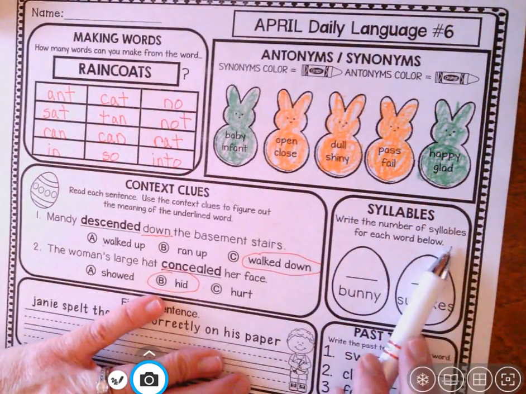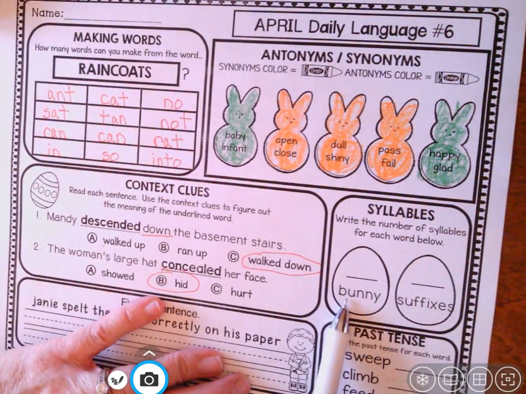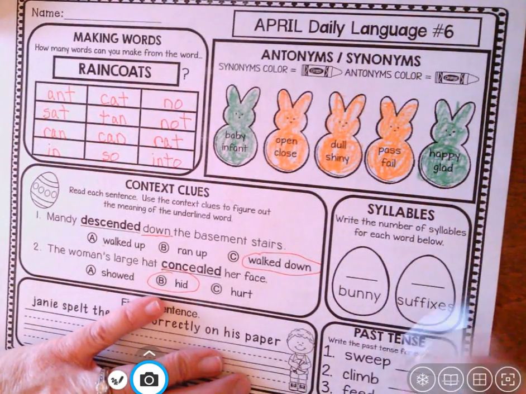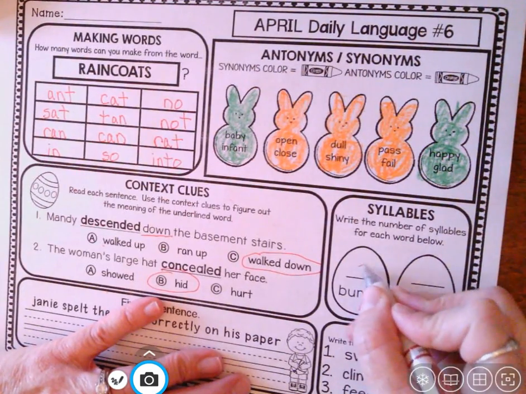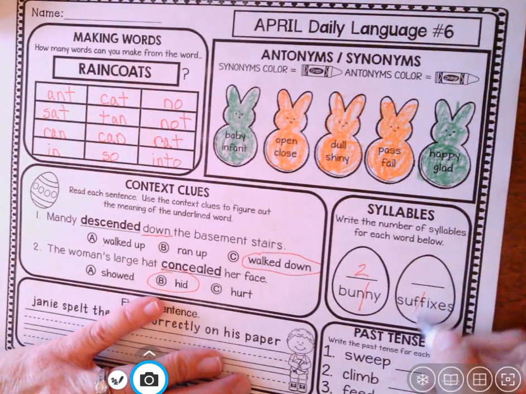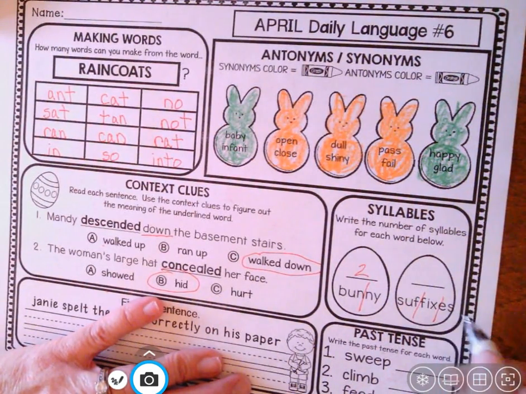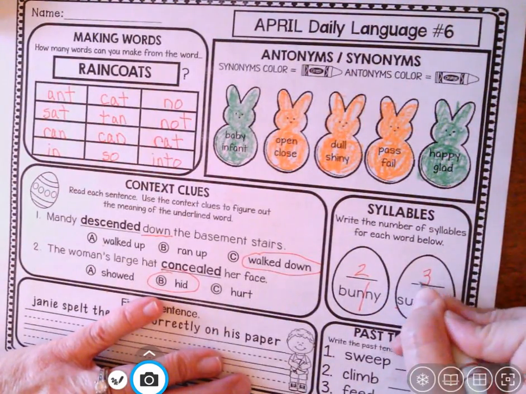Okay, syllables, write the number of syllables. We have bunny, bun-ny. We divide it in between there, so we have 2. What about suffixes? Suffixes. There's 3 syllables.